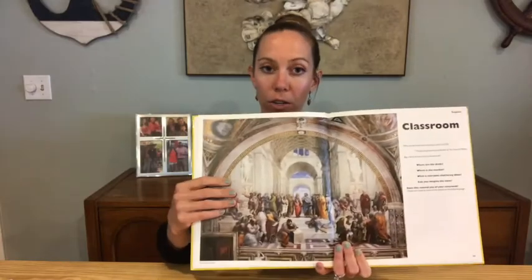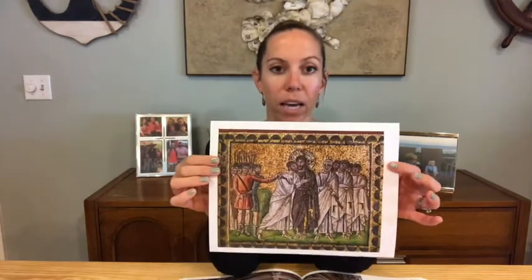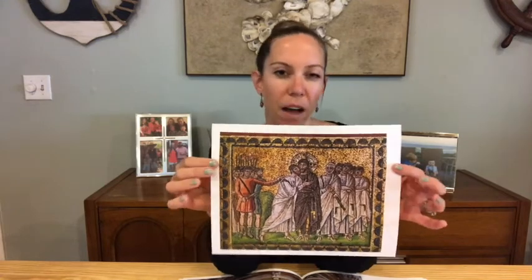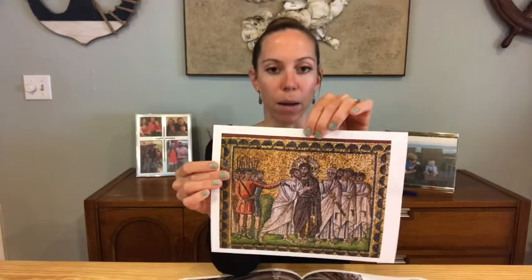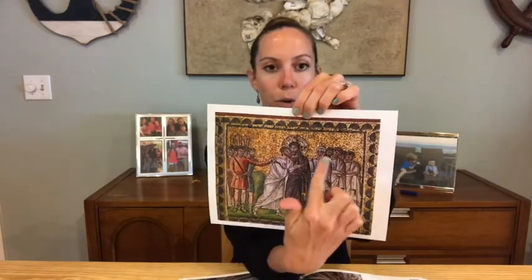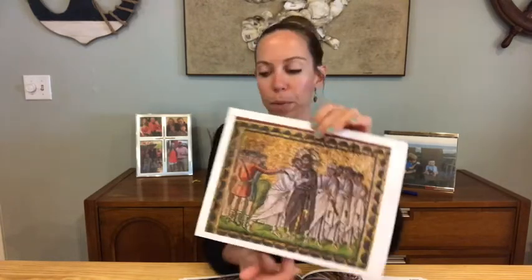Now, prior to the Renaissance, perspective was shown by overlapping people. This is a mosaic from the medieval time period, which started about 500 years before the Renaissance. And to show depth, they just would overlap people, which means one person in front of another person in front of another person as a way to show depth.